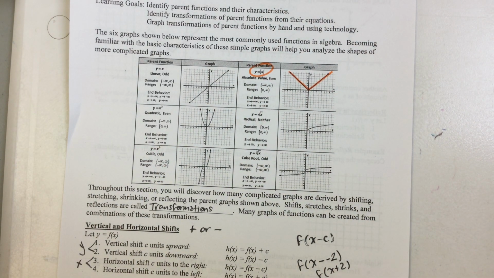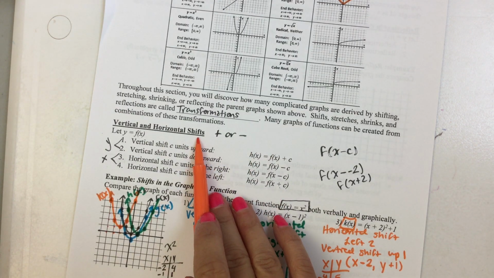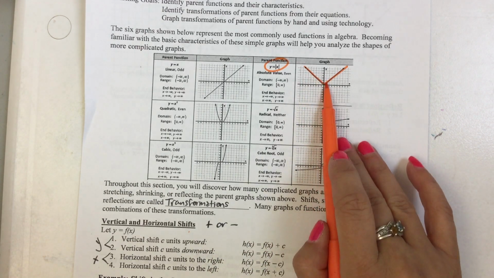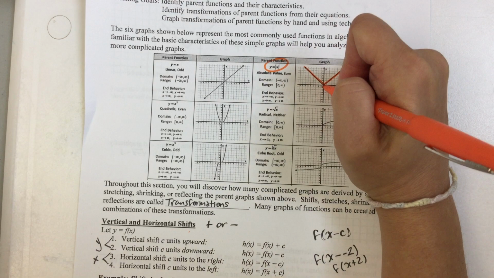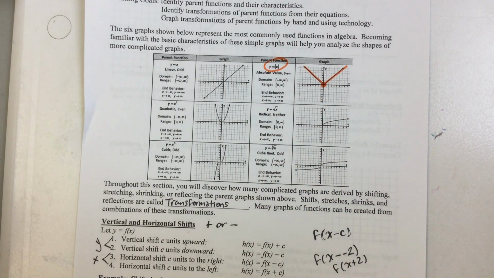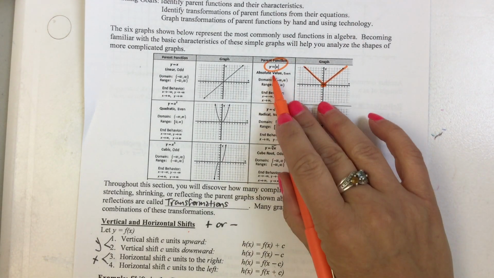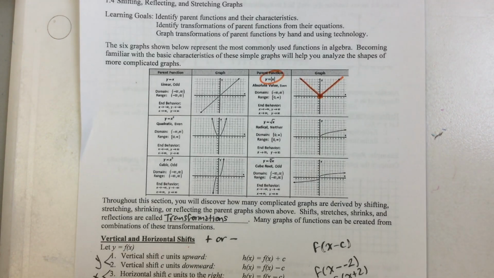What they're going to do is give us a graph, and we have to figure out what the equation would look like. We so far have studied shifts. So what we need to do is figure out if this thing moved up, down, left, right, or a combination. The easiest way to do that is to compare where that point is. In the parent function, the point is located at (0, 0). So keep that in mind as we turn the page.